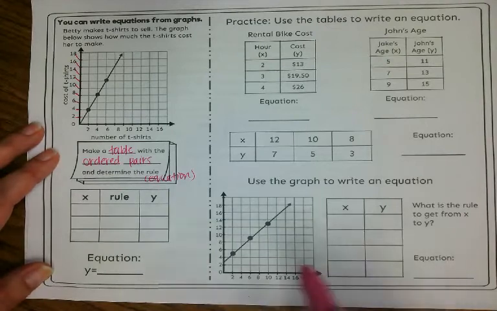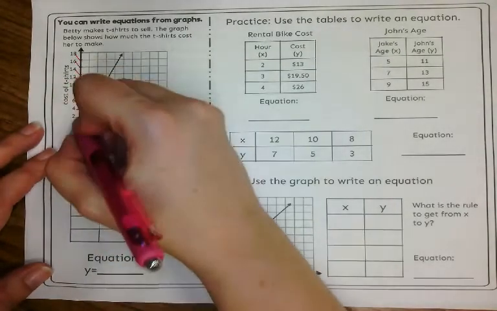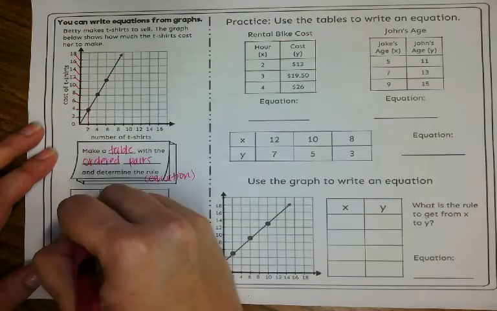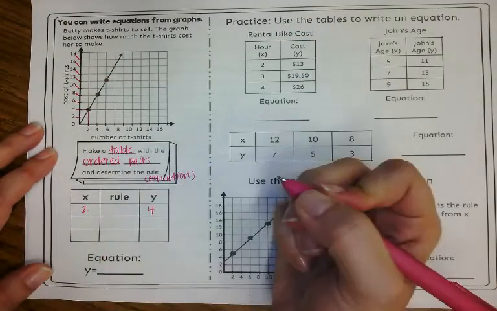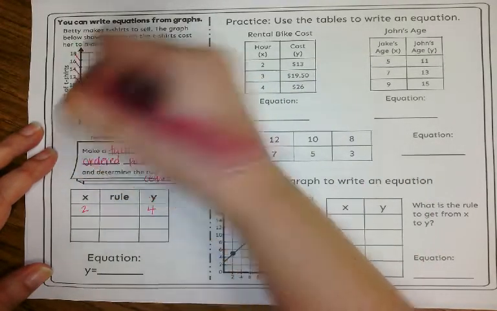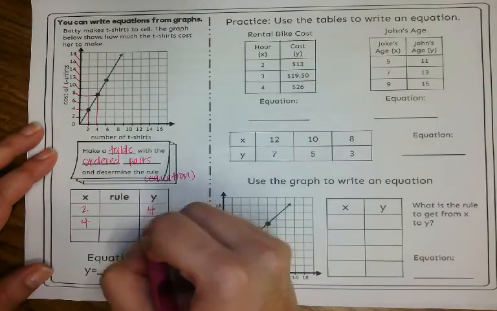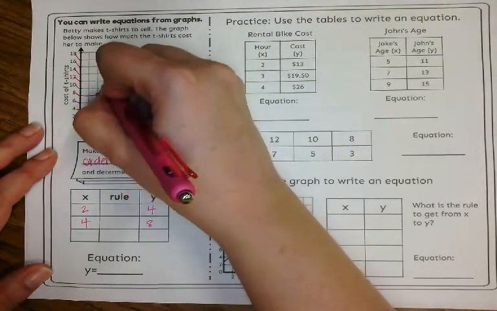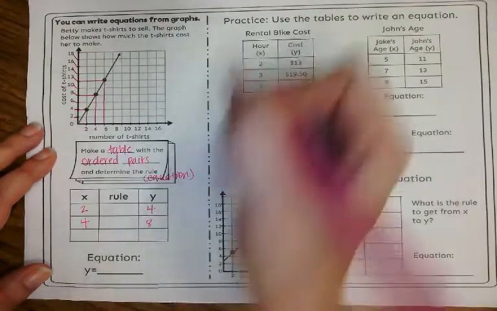Okay, so when x is 2, y is 4. When x is 4, y is 8. And when x is 6, y is 12.